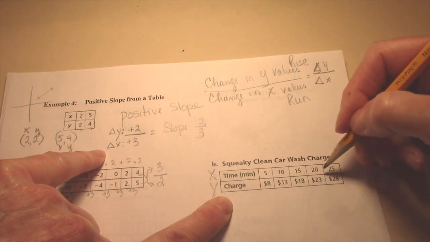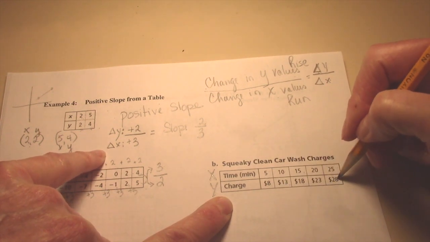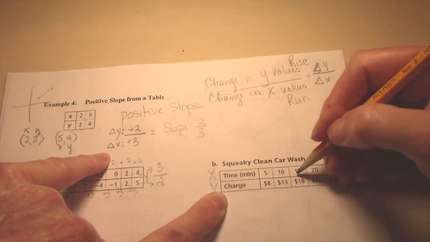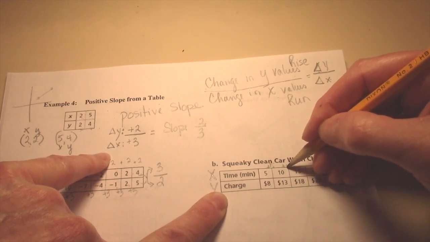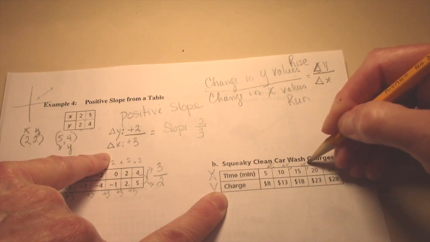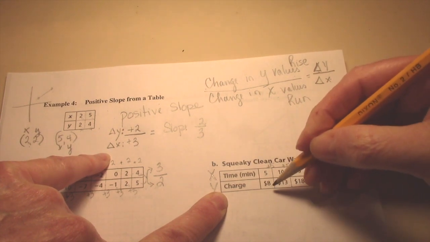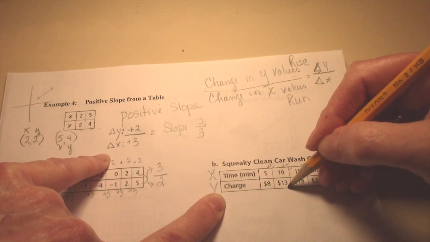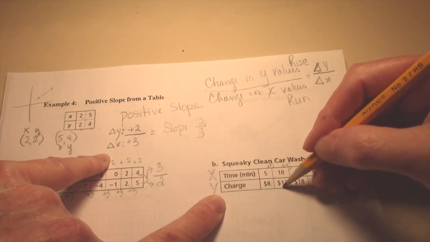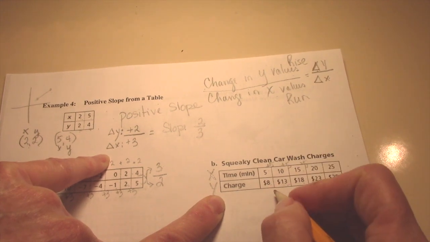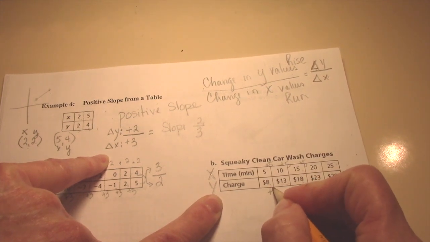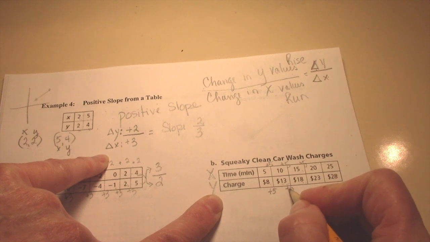As the time went up, so did the charge. Time increased in increments of +5, +5, +5, etc. We all agree. And how did the rate increase? Again, from 8 to 13, 13 to 18, and so on. On the y-axis, it was an increase of 5 as well.